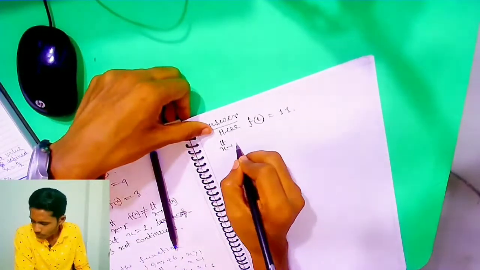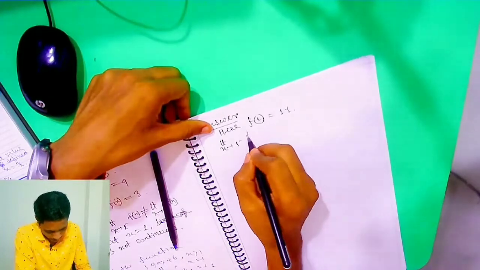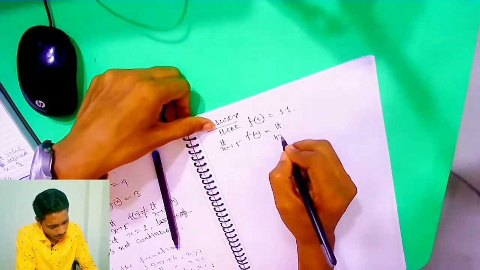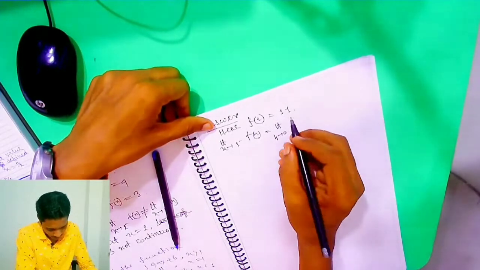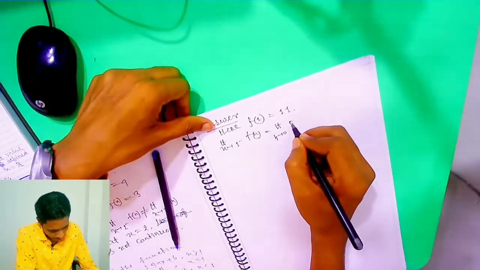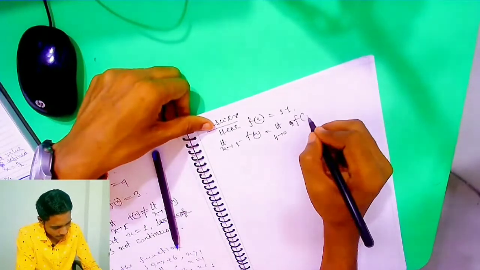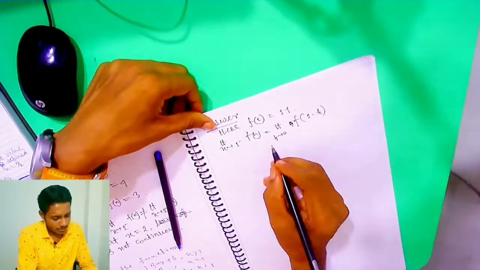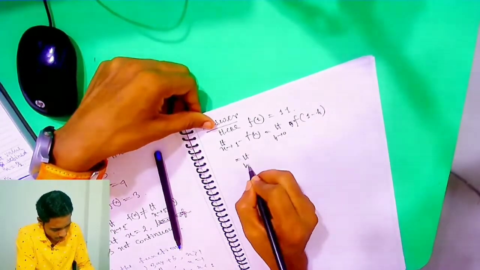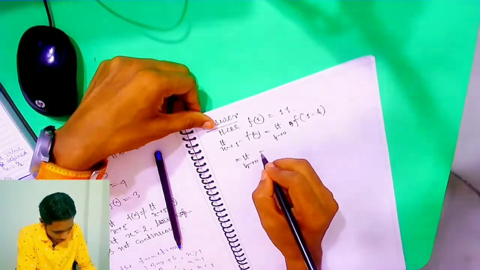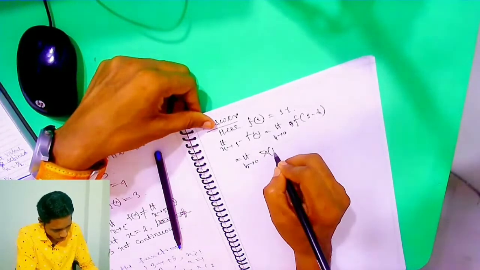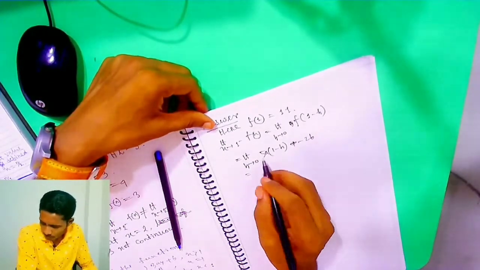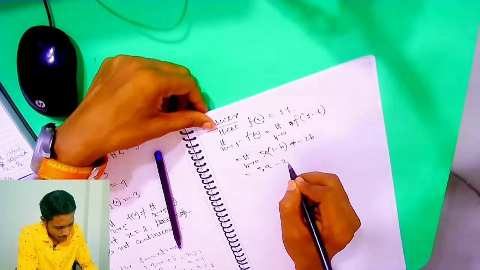Limit x tends to 1 minus f(x) is equal to limit h tends to 0, f of 1 minus h, which is equal to limit h tends to 0 of 5a(1 minus h) minus 2b, which is 5a minus 2b.